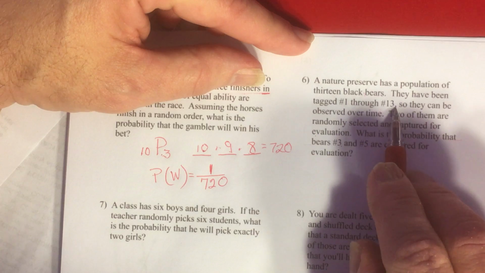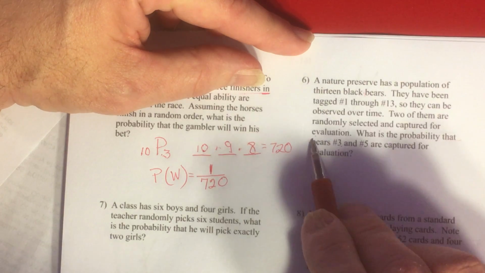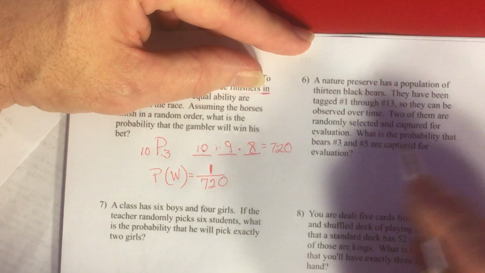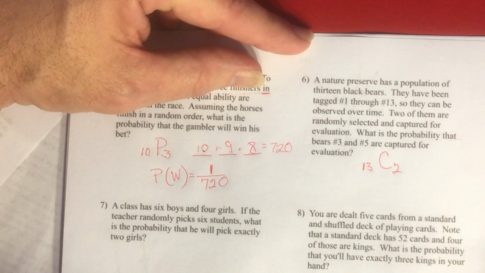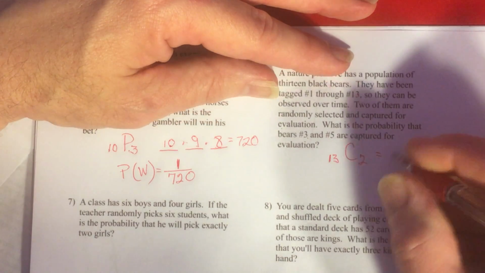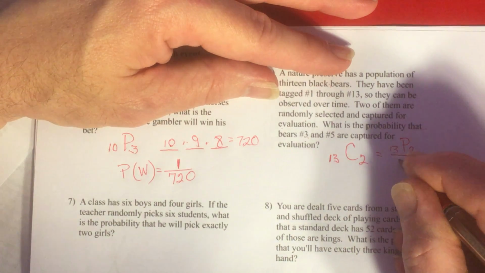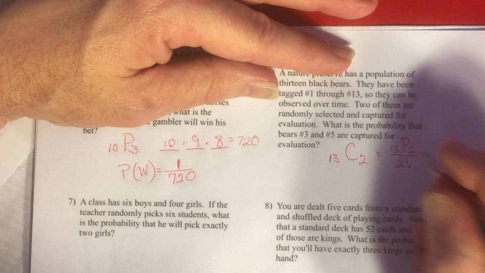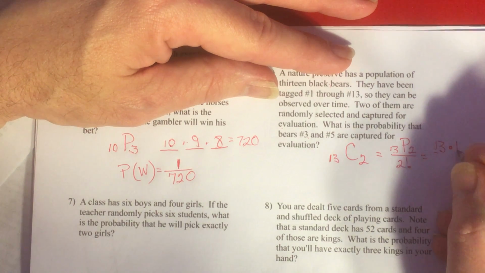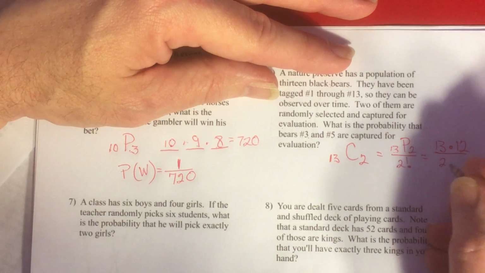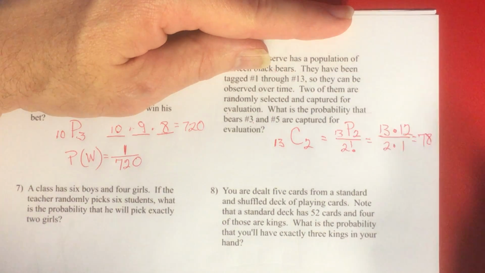We've got 13, and they can be observed over time. 2 of them are randomly selected and captured. It doesn't say what order they need to come in, right? So it's 2 of them. There are 13. Choose 2, okay? Which means we've got to do 13 permutation of 2 and divide that by 2 factorial. And the way we do this is to say there's 13 for the first one, 12 for the second. We're going to divide that by 2 times 1. Okay. And that equals 78.